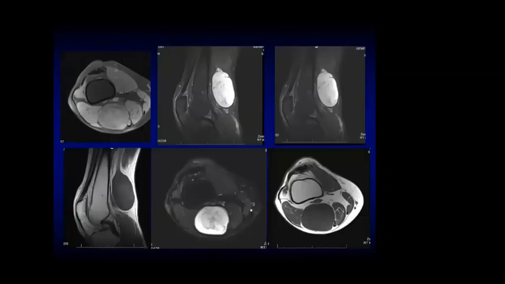MRI of the lower thigh, showing axial and sagittal sections. This lesion looks iso-intense on T1 or يعني hypo-intense, bright signal intensity on STIR. Well defined with the preserved fat planes adjacent to it, maintained, not breached.